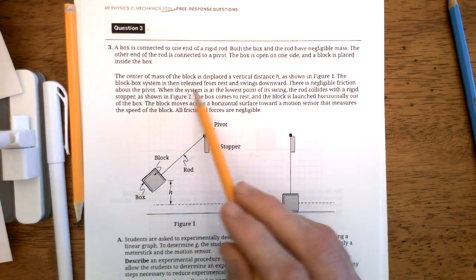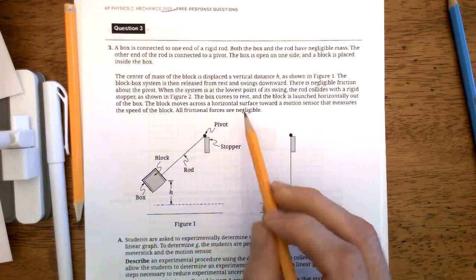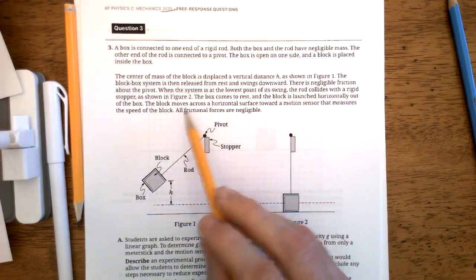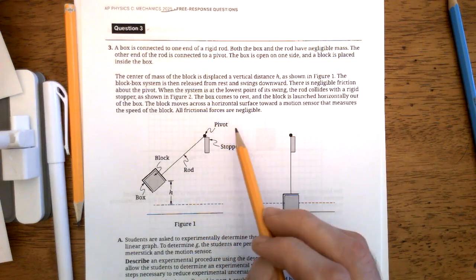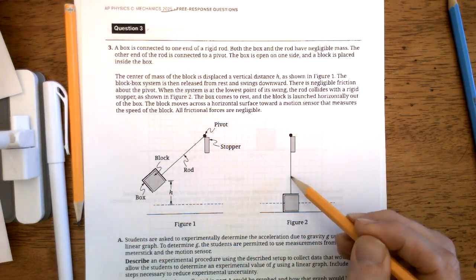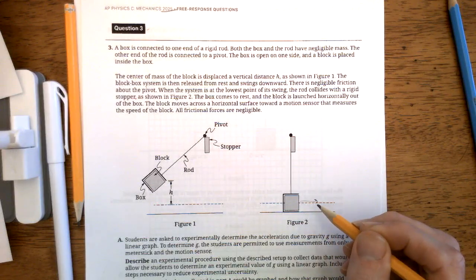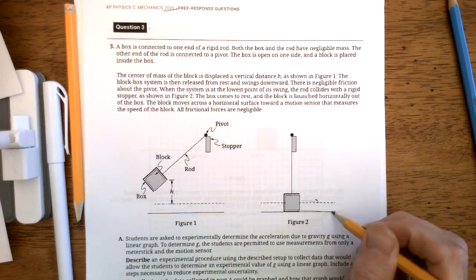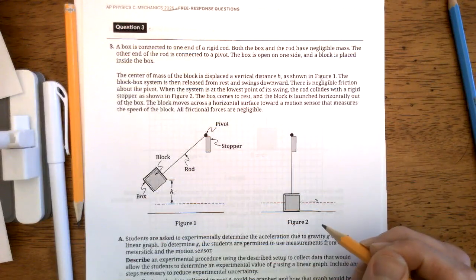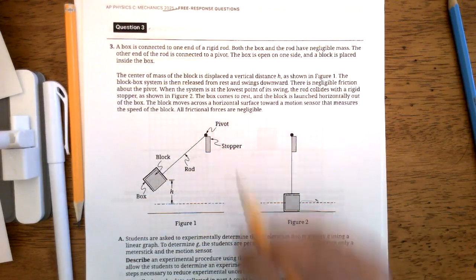Great. The center of mass of the system is displaced by a vertical distance h. Cool. It swings downward. There's negligible friction. That's nice. When the system is at the lowest point, the box collides with a rigid stopper. The box comes to rest and the block is launched horizontally. Okay, that way. And the block moves across a horizontal surface. Okay, so it's not even a projectile. And towards a motion sensor that measures the speed of the block. All frictional forces are negligible.